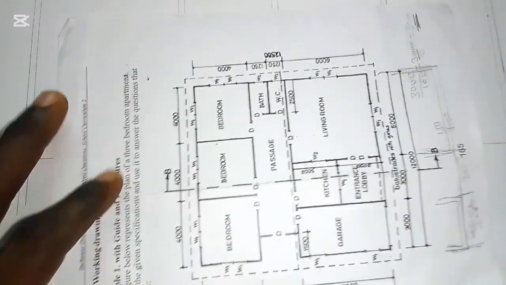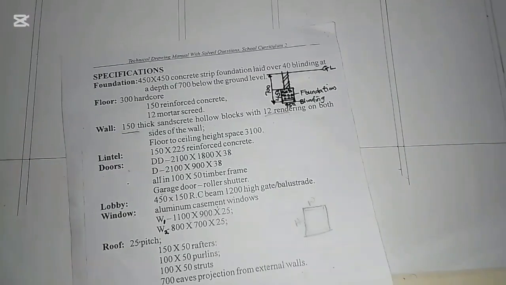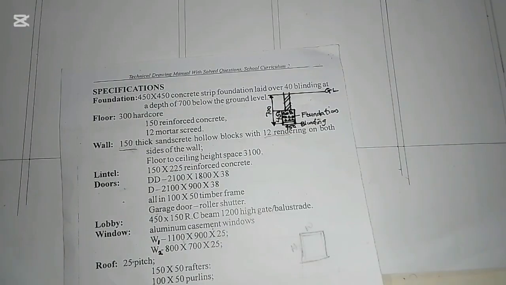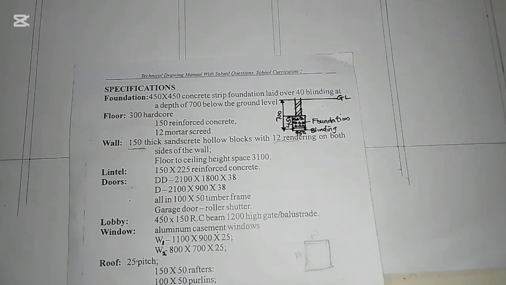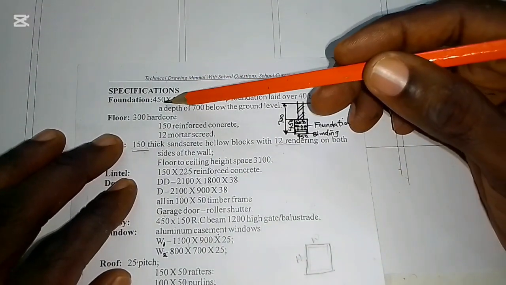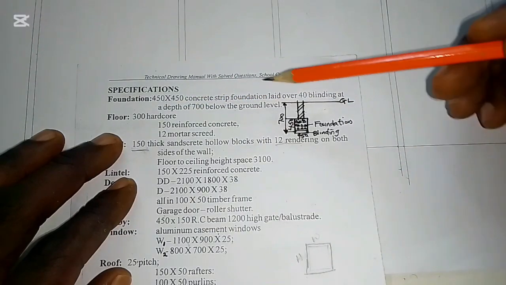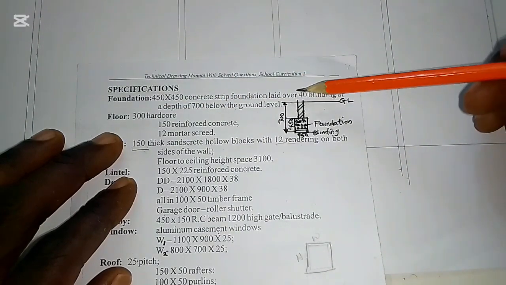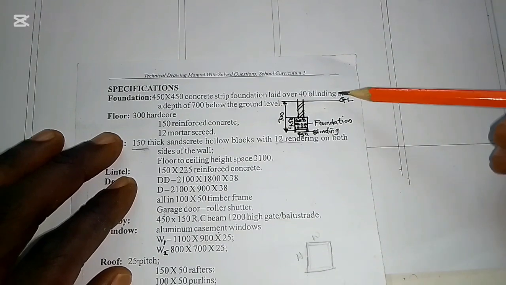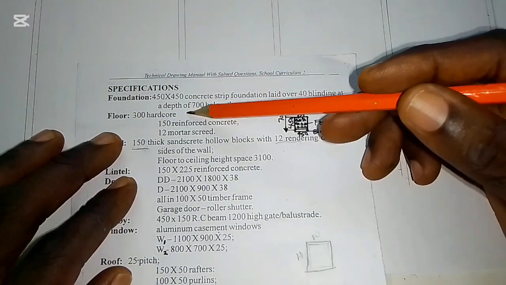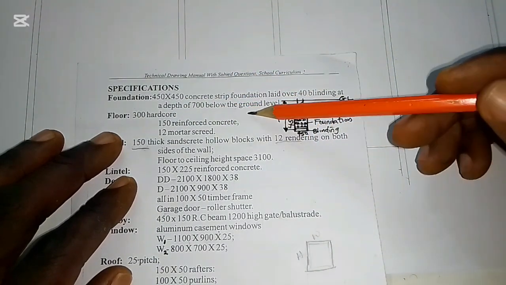Now the next thing we are going to be doing is that we are going to make use of our specification here. So let's go to the specification. Let's go to the foundation part. Foundation, we are told that the foundation is 450 by 450 concrete strip foundation laid over 40 blinding at a depth of 700 below the ground level.